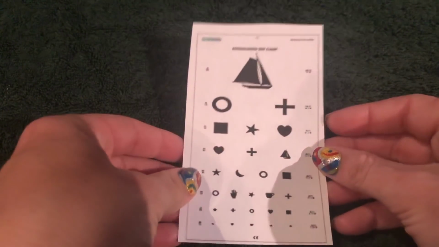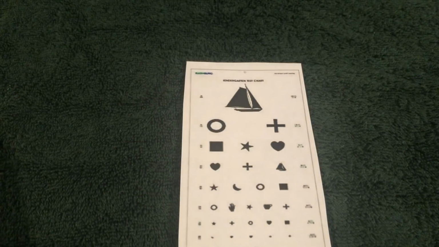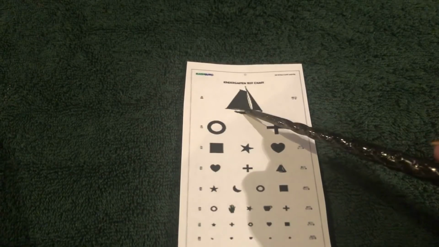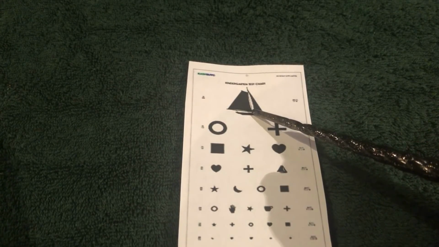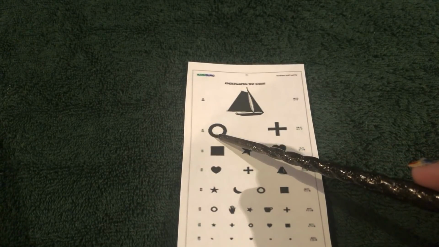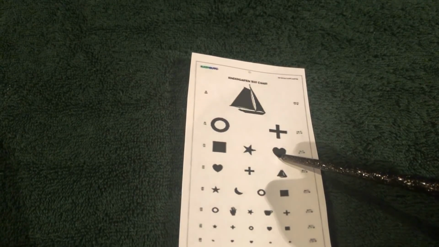So let's go now to another chart with many different shapes. And let's see how good you are at identifying these shapes. So this one here, what's this? It's a sailboat, yes. What shape is this? A circle. This one. Heart.